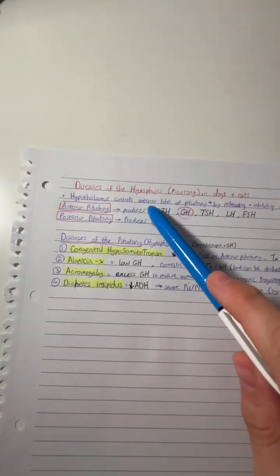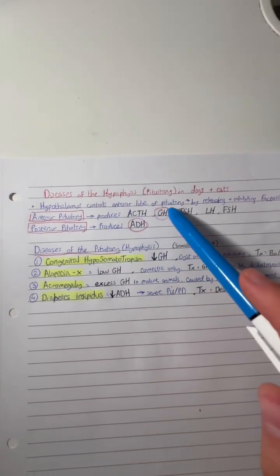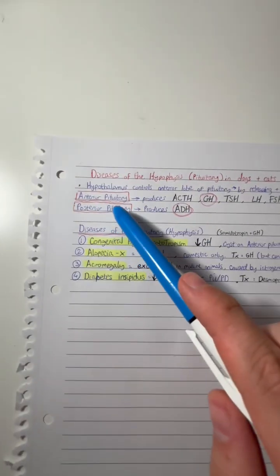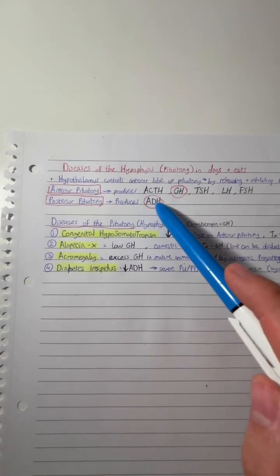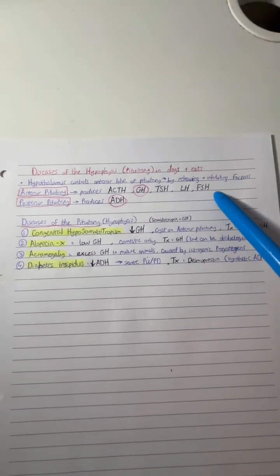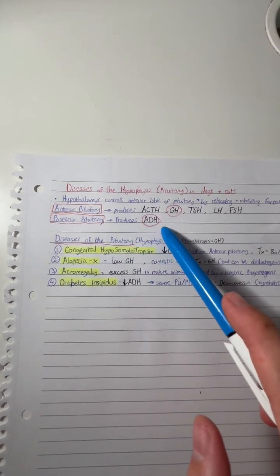Diseases of the hypophysis, which is the pituitary in dogs and cats. The hypothalamus controls the anterior lobe of the pituitary by releasing and inhibiting factors. The anterior pituitary produces ACTH, growth hormone, TSH, LH, and FSH. The posterior pituitary produces ADH.